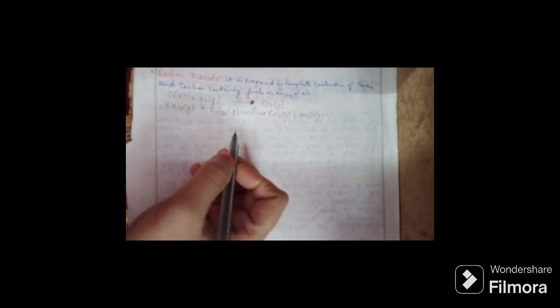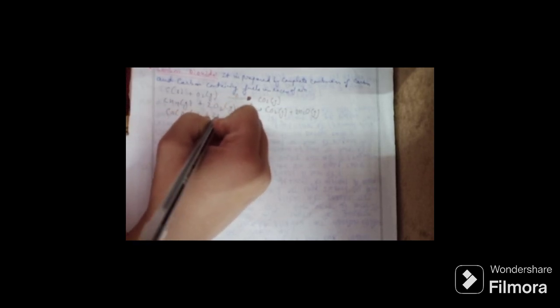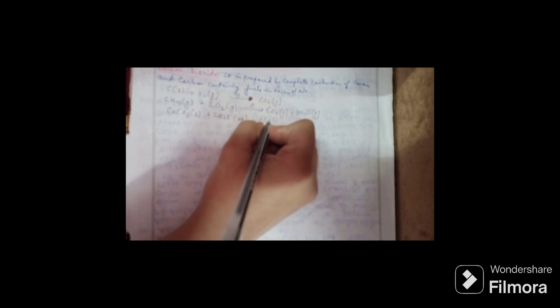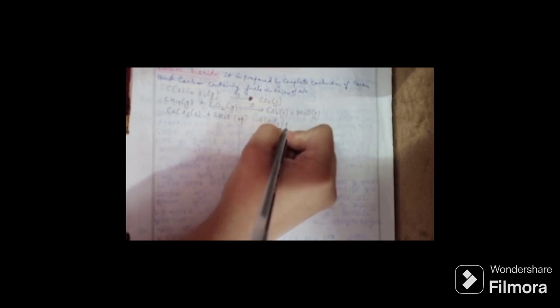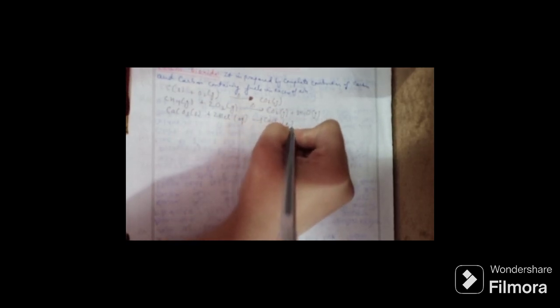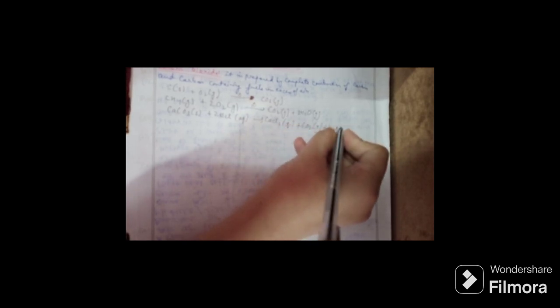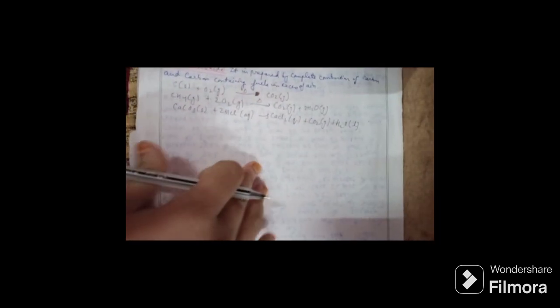In the laboratory, it is conveniently prepared by the action of dilute HCl on calcium carbonate, that is CaCO3 solid plus 2HCl aqueous will give CaCl2 aqueous plus CO2 gas plus H2O liquid. That is what we have here.